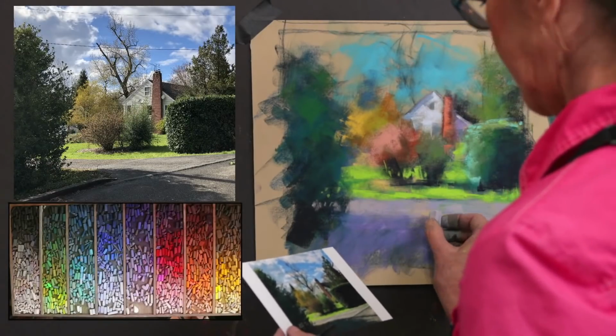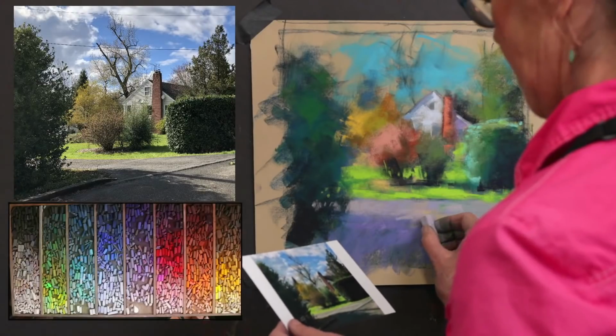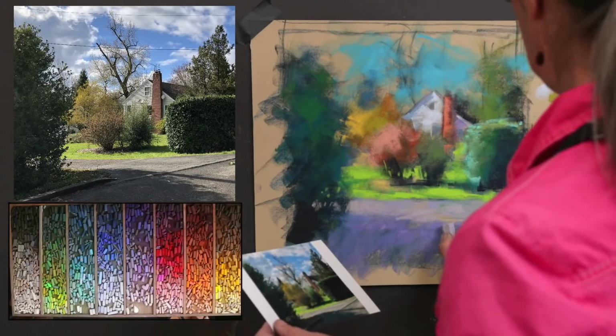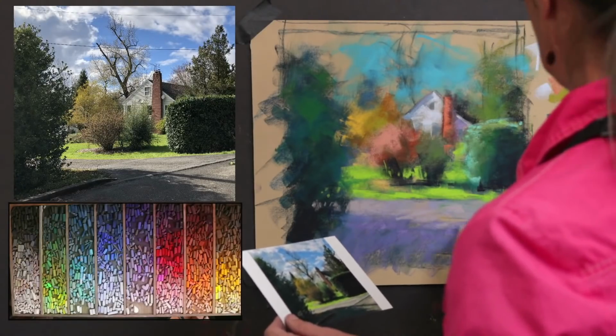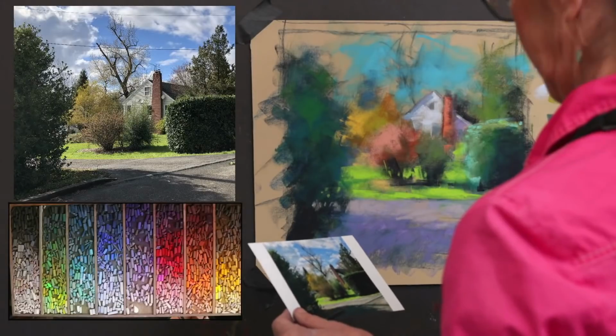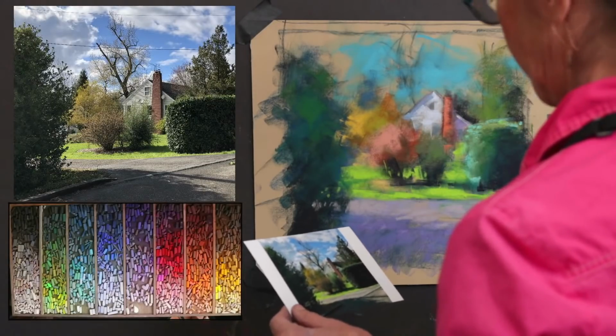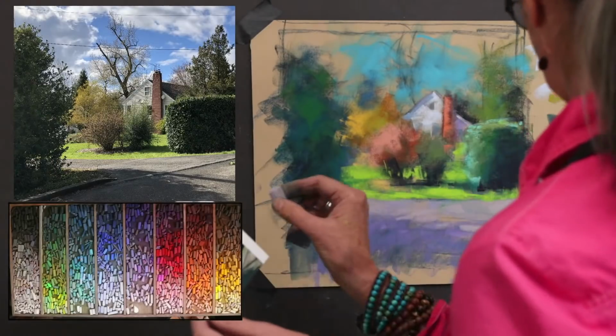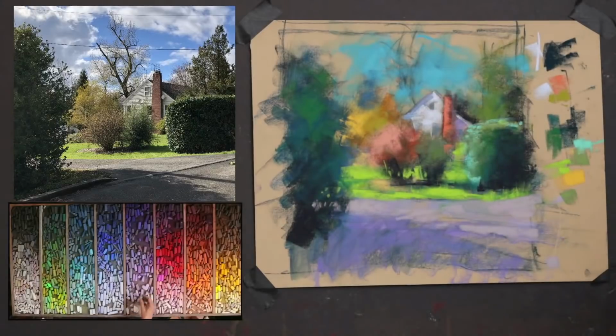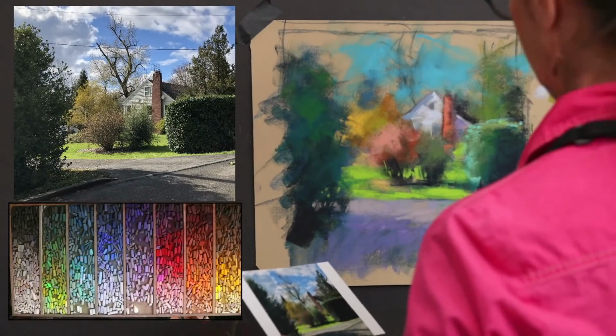Might be even a little bit lighter. I like this, kind of looks like a telephone pole or something. Go even lighter.